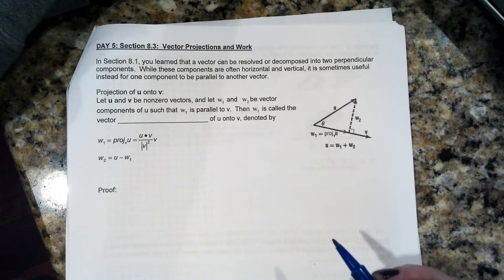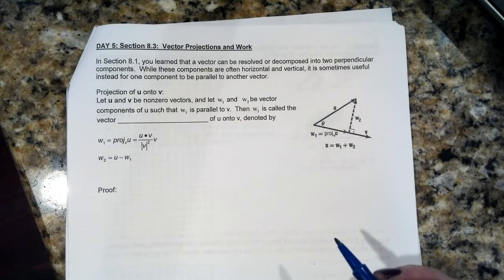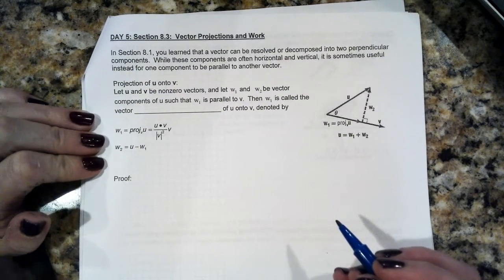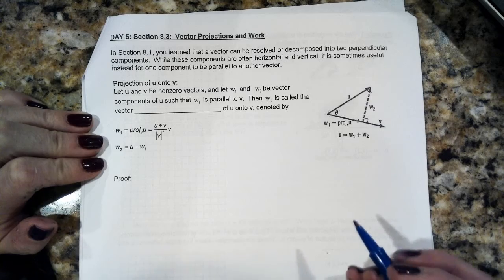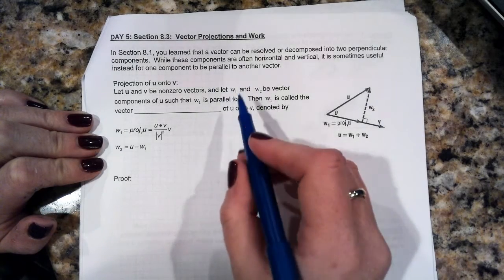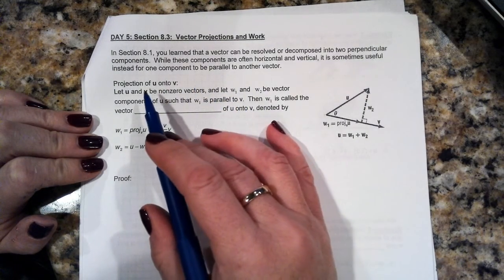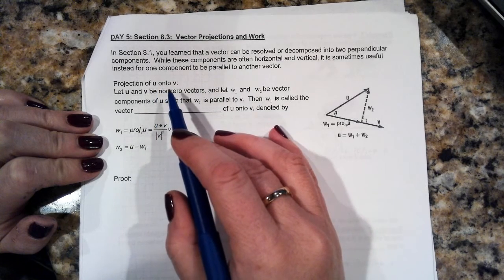So what we're going to do today is some application problems involving vectors, and the application problems we're going to do today involve vector projections and work. So the first concentration we're going to do is the projection of u onto v.